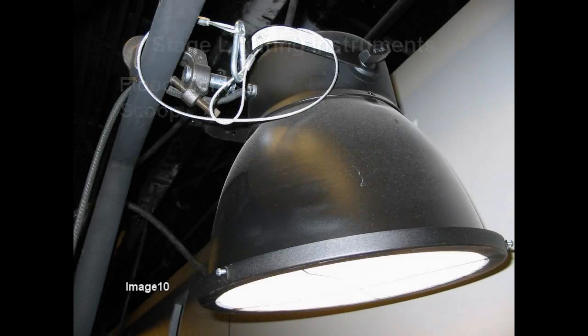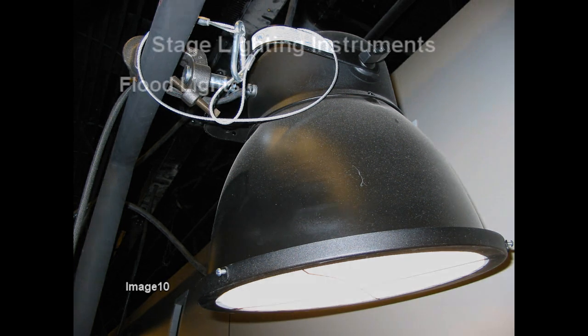The scoop is so called because of its shape. The lamp of the scoop instrument sits inside a large scoop-like reflector. As you can tell, the scoop requires a large gel and can flood an ample amount of color into an area. Another common floodlight is referred to as the parcan.